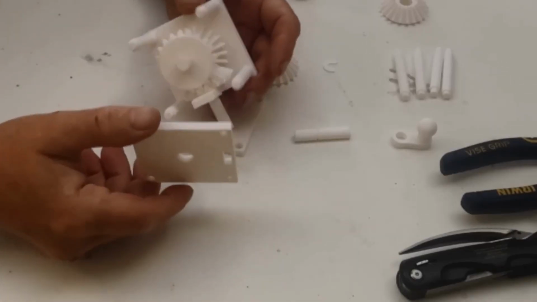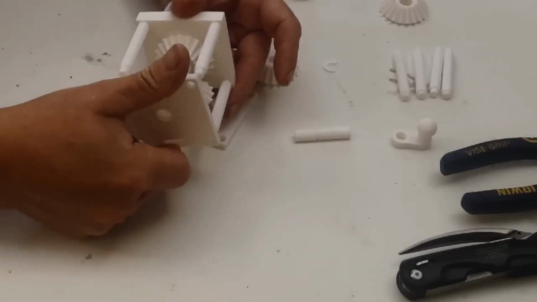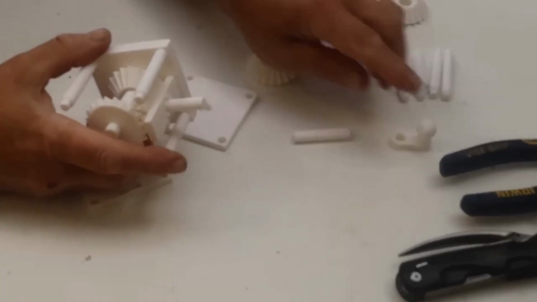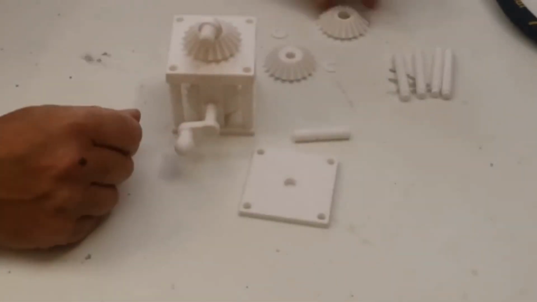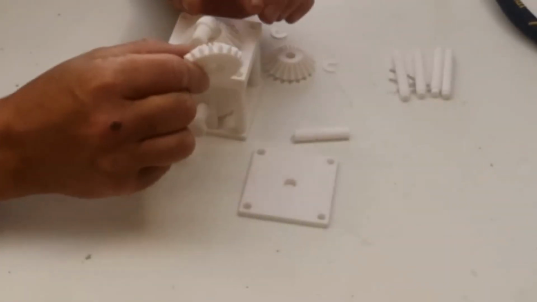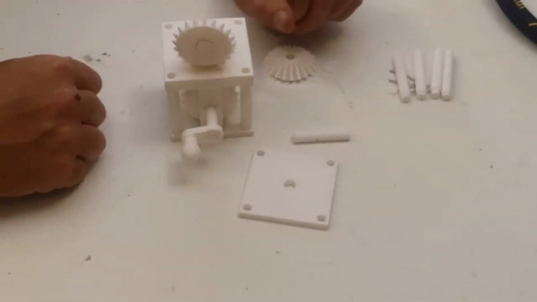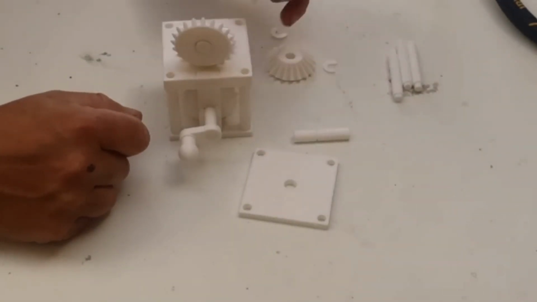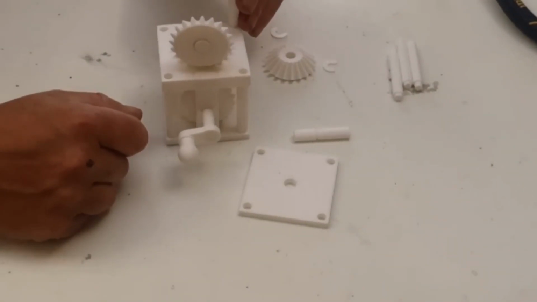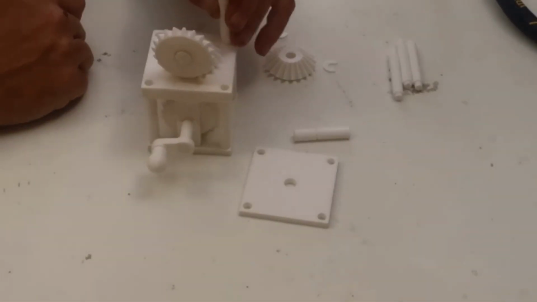Right, when we've done that, we can put the bottom plate on, which lines up with all the holes, and then we can put the handle on here. So that's one module finished. Now we can take this second bevel gear with the medium-sized hole, slide it on there. There's a clip to hold it in place, and then we can put those in place, and they go in place with the short bit facing the bottom.